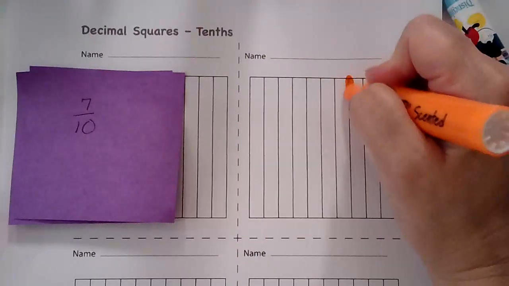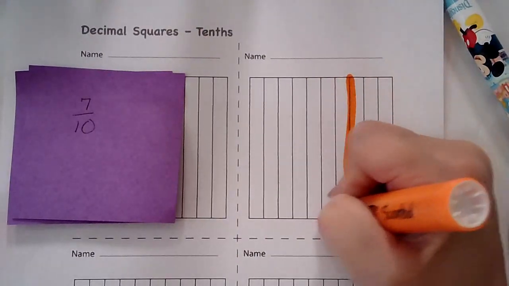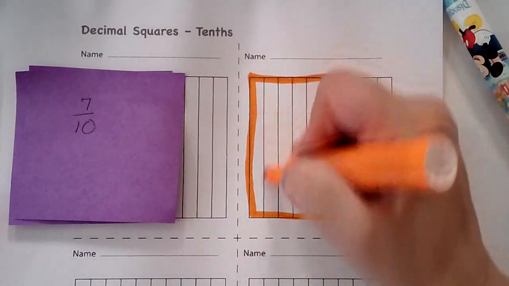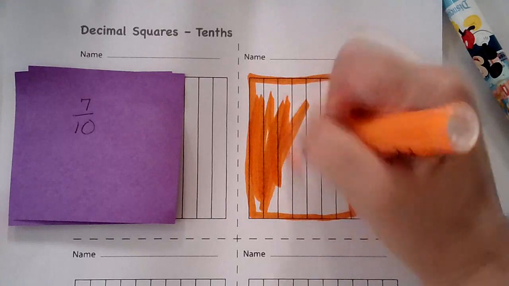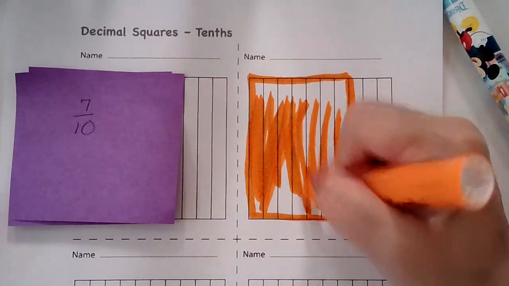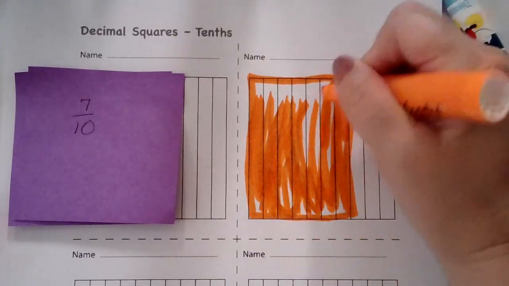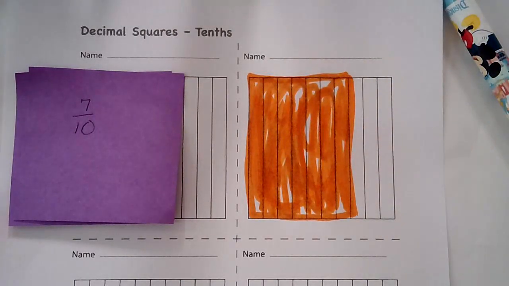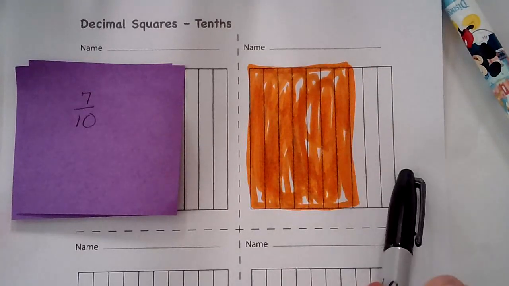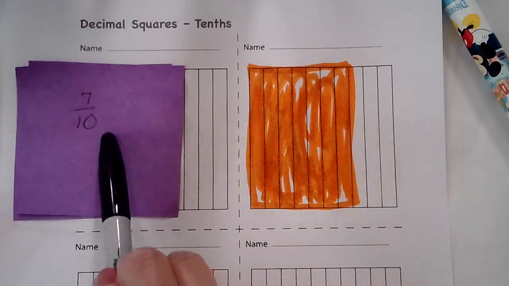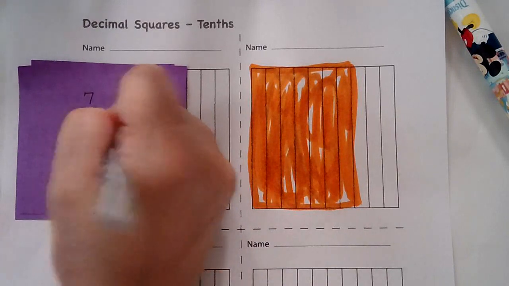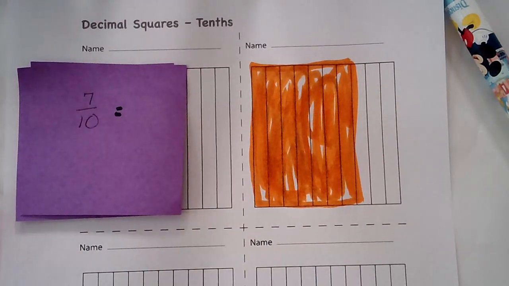Let's shade 7 parts out of 10 for this square. Let's see if we can do this quickly. Color this all in there. All right, a little sloppy, that's okay. So this model represents 7/10. That's the 7/10. All right, so now let's write it as a decimal.